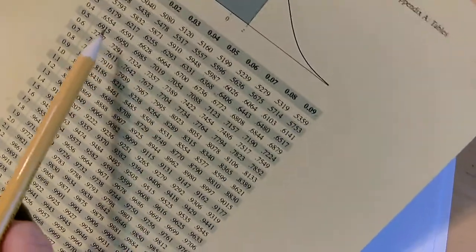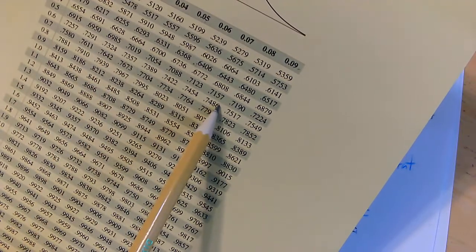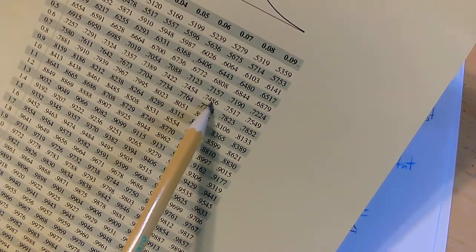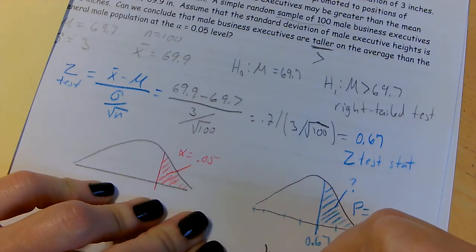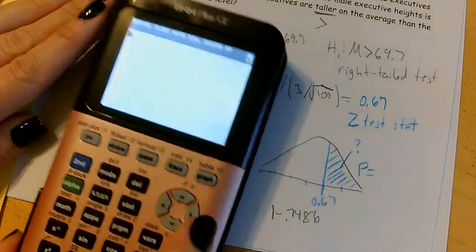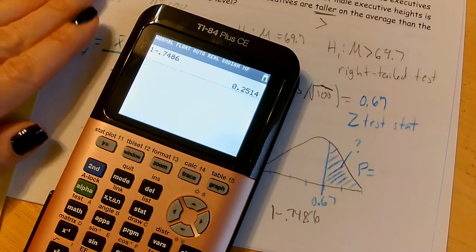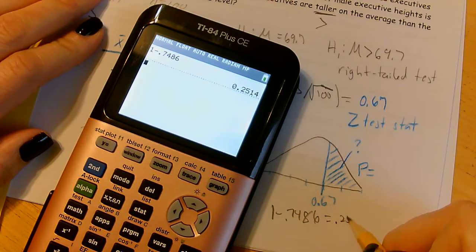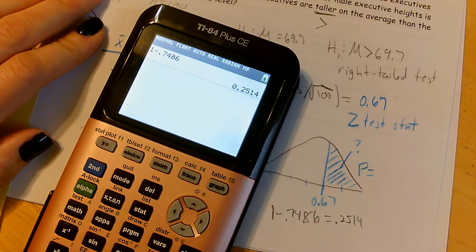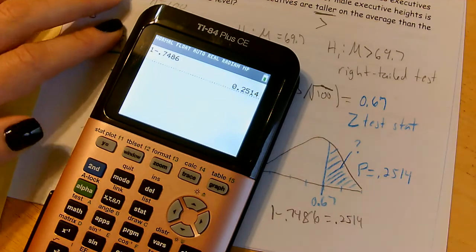So 0.67 on my normal distribution table is 0.7486. So 1 minus the table, because I want the area to the right of, gives 0.2514.